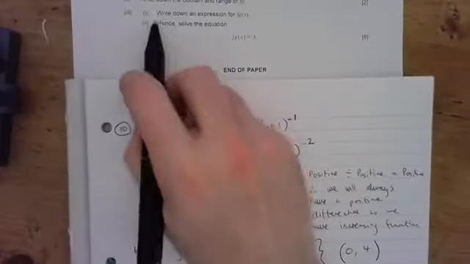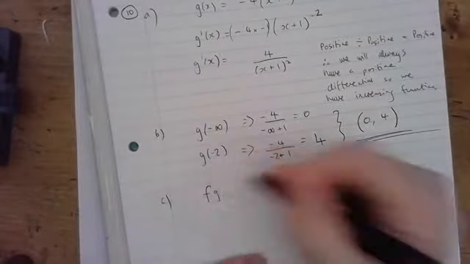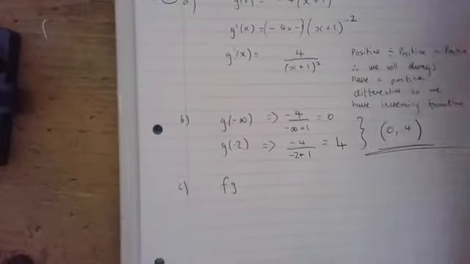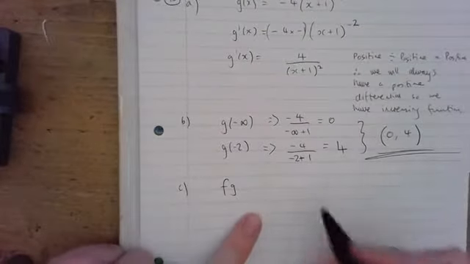C. Write down the domain and range of f of g. Okay, so you have to remember some rules, and if you check the Twitter page, there's a really, really good rule that's written up by Grace. So check that if you want to check the rules.